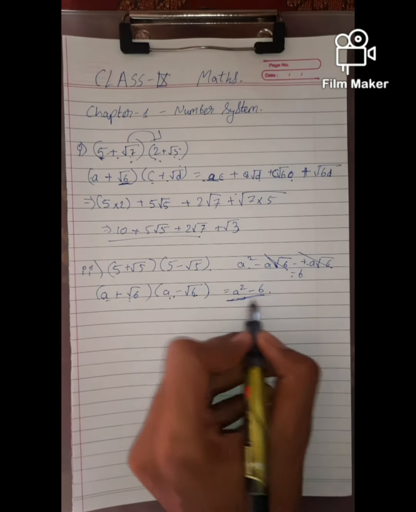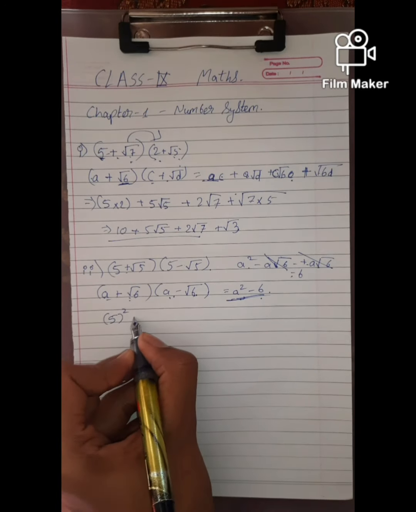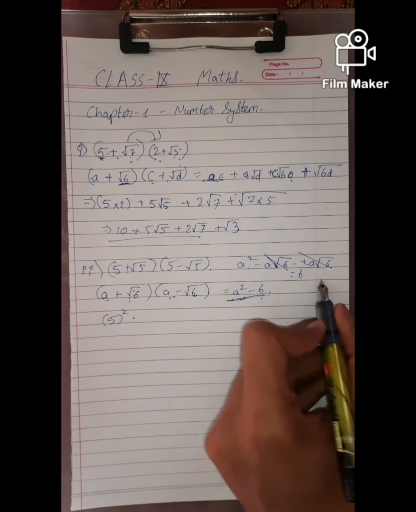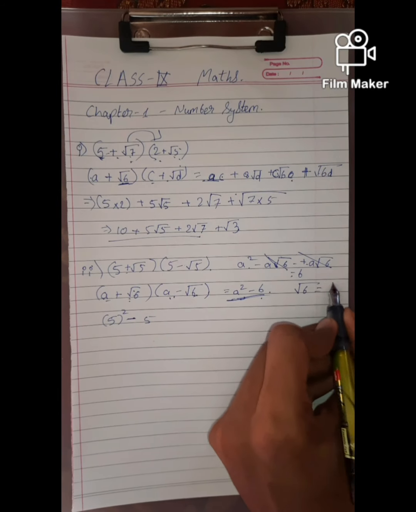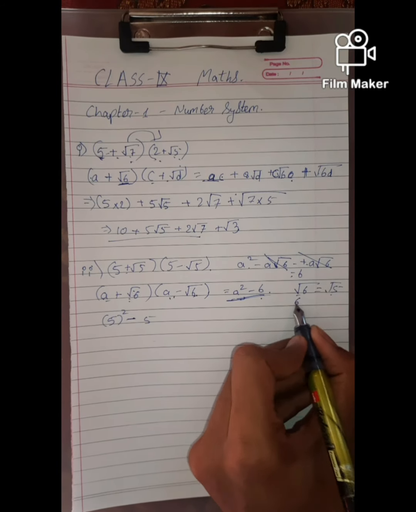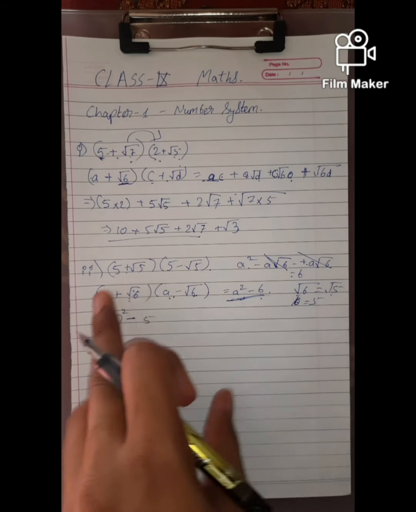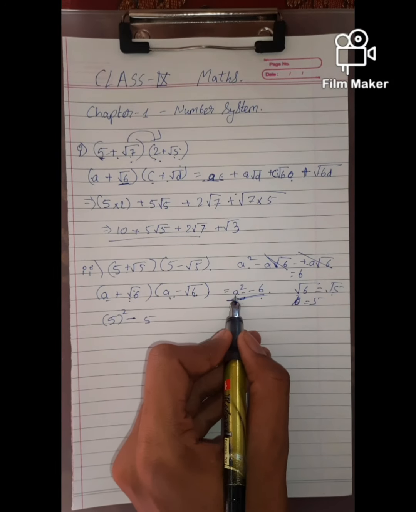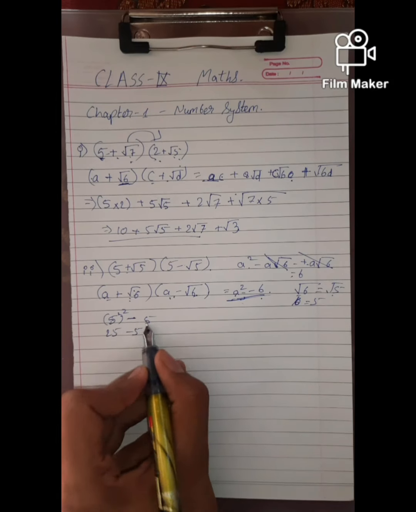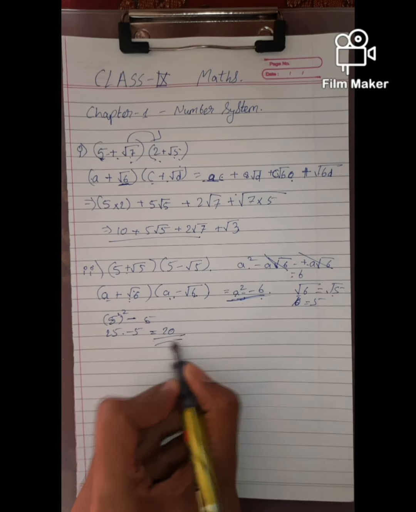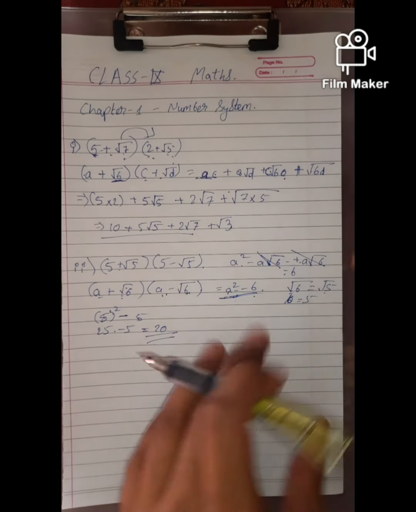And from here a² − b, here our a is 5, so 5², and here the value of b is 5, so minus 5, as the value of √b is √5. So from here the value of b is 5 and the value of a is 5. And from here a² is 5², which is 25, minus 5 will be 20. So the value of (5 + √5)(5 − √5) is 20. So like this we proved this.